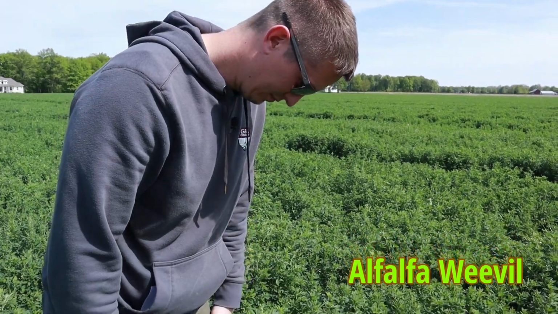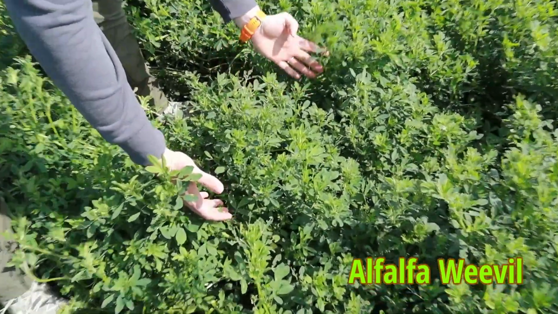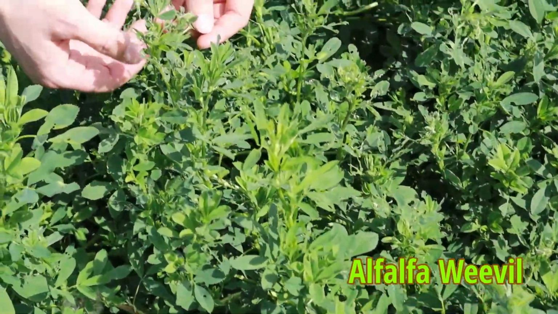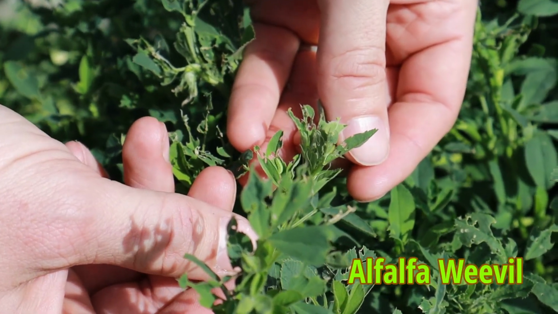I briefly mentioned alfalfa weevil, which if you're one of our hay growers, you've already seen some communication from us about this pest. But just to be aware, we have found some populations above economic thresholds. Yeah, all this is alfalfa weevil damage. So you can see the defoliation they're doing. And if you look close, here's one right here. Right in the middle of the daylight.